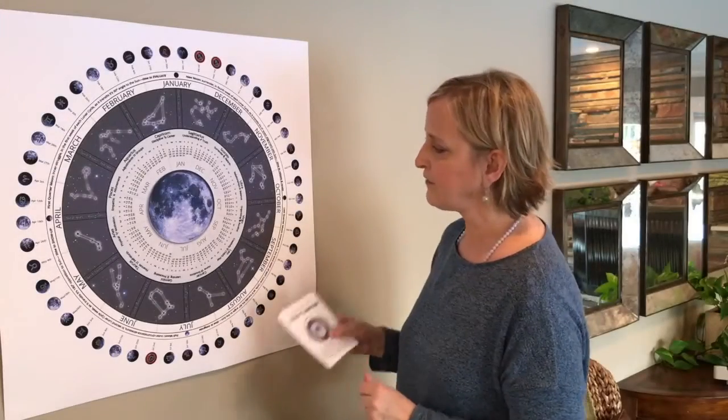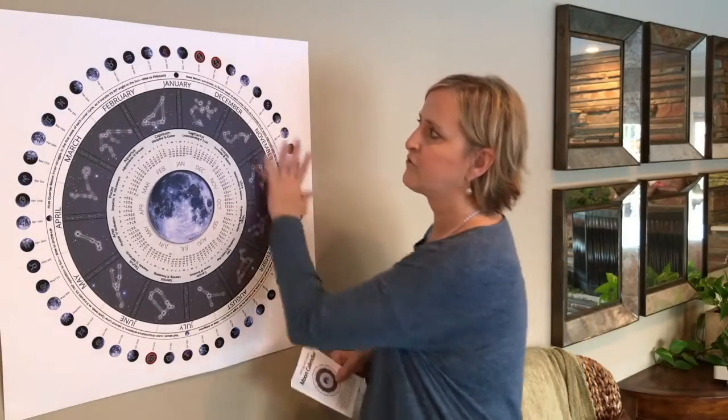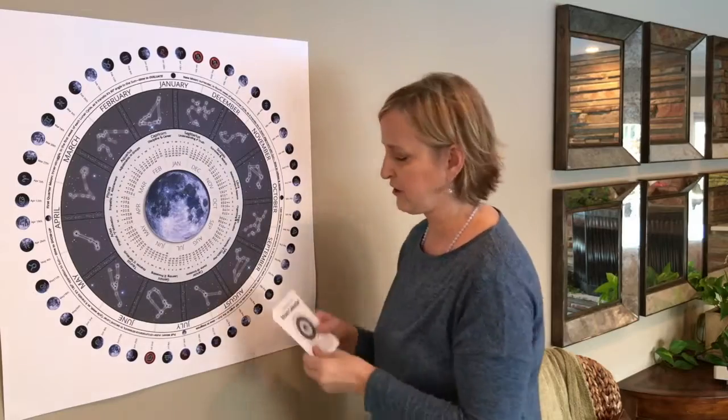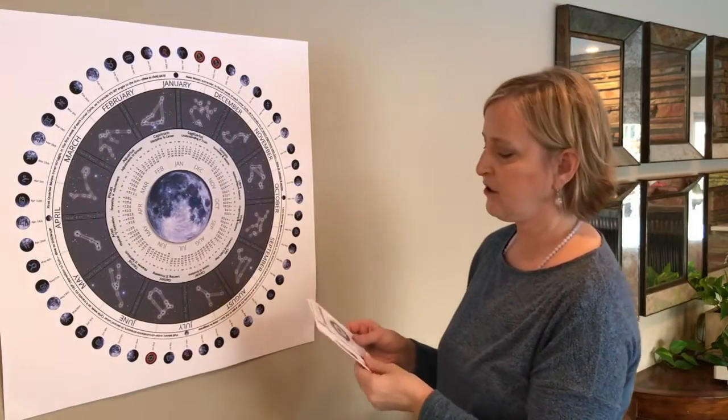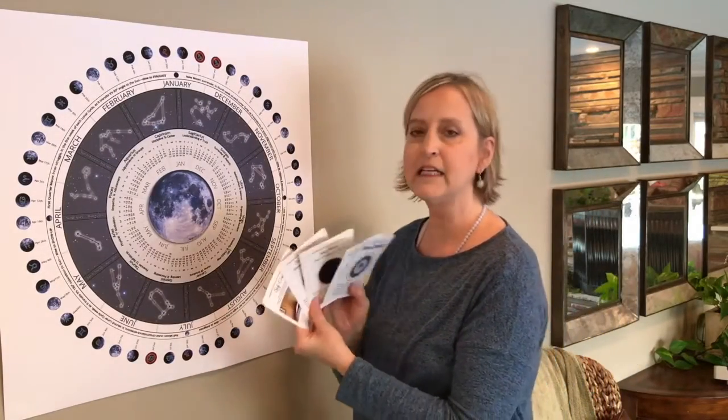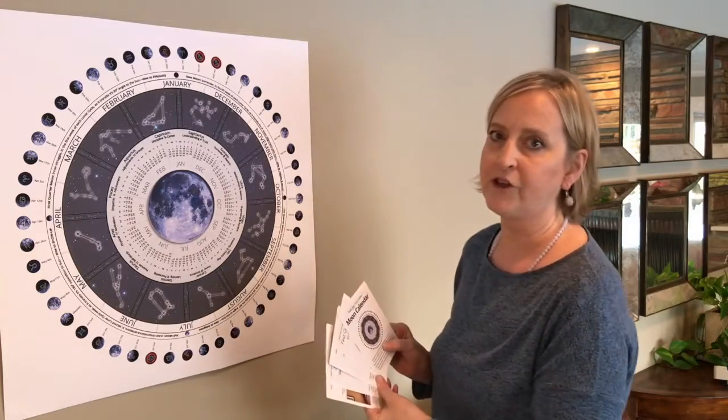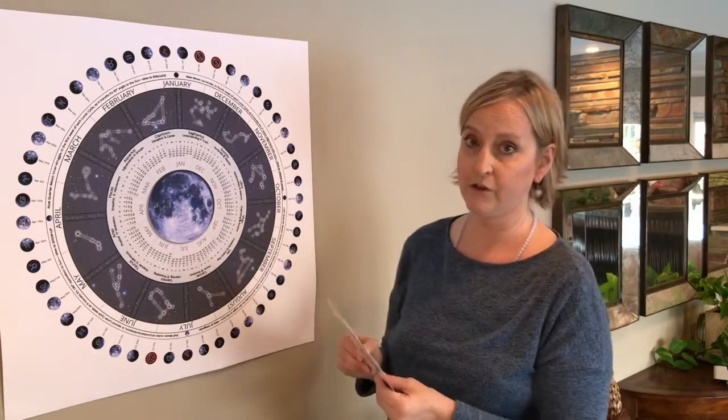So you have here the large version of the moon cycle calendar that comes with the cards. There are 9 cards that teach you how to get the most out of your calendar or how to get the most out of the lunar cycle.